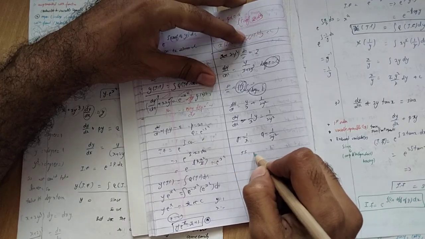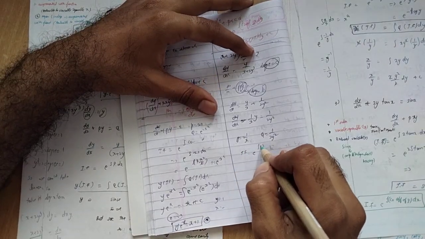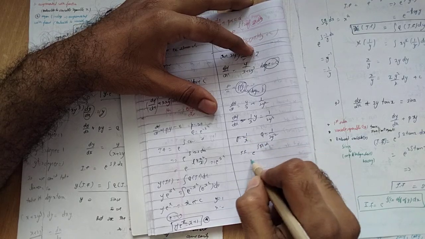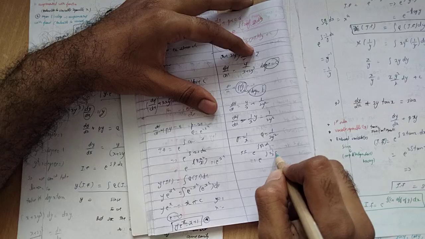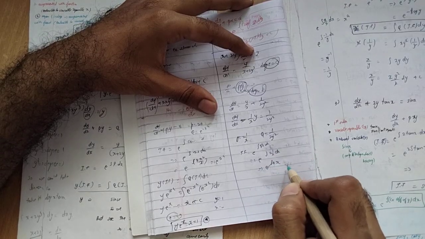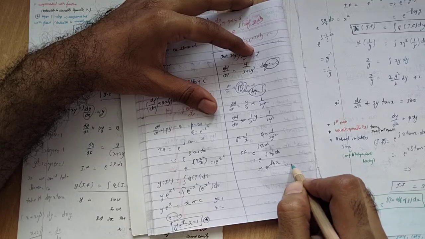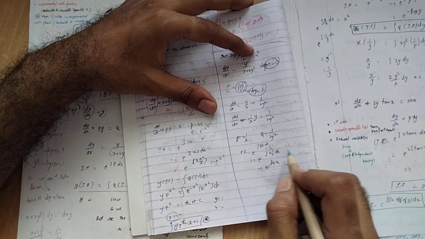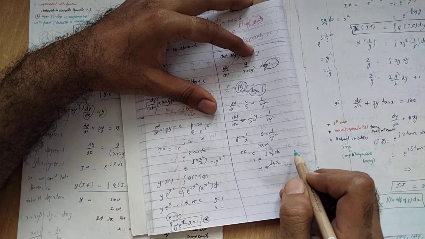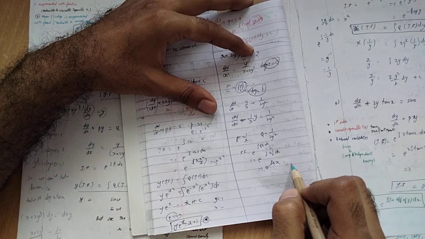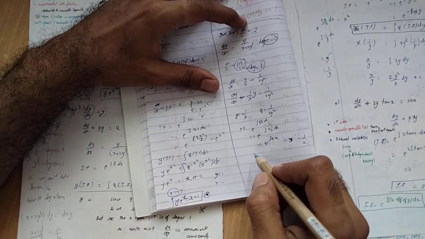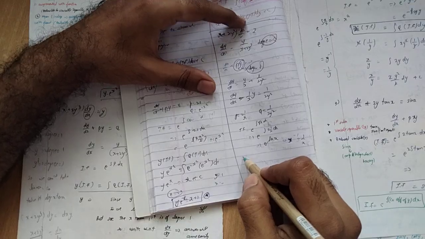So the integrating factor is e^(∫−p dx) = e^(∫−1/x dx). So you can see e^(ln x), and since the minus comes, it goes upper, so x inverse comes. So the integrating factor is 1/x. So what is the thing?